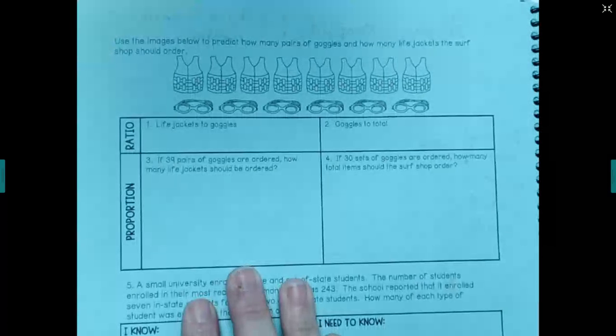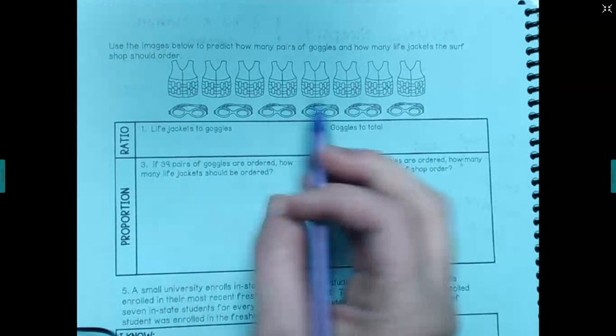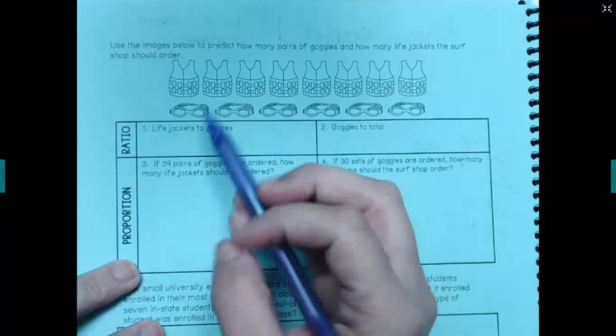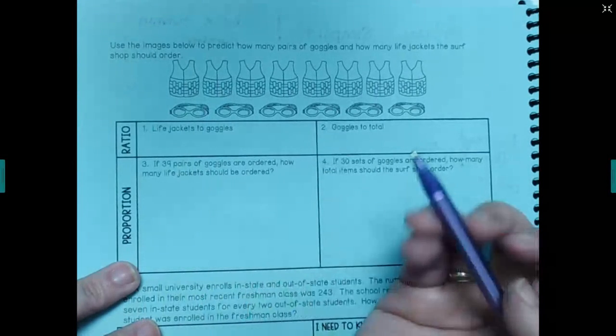All right. It says use the images below to predict how many pair of goggles and life jackets the surf shop should order. That's a mouthful. Okay. So the first thing I want to do, anytime they give me pictures, is I want to count to see how many I have. So how many life jackets are there? 8.